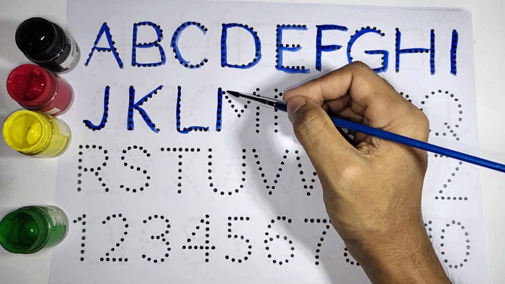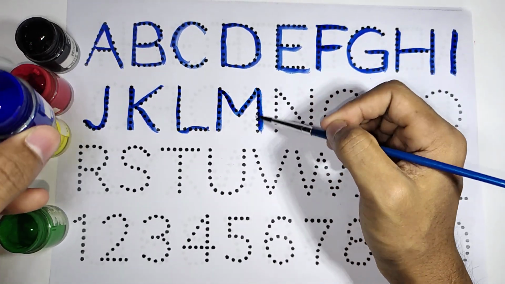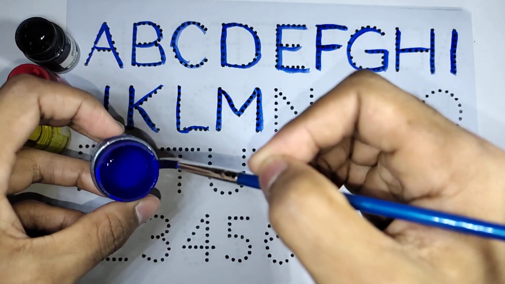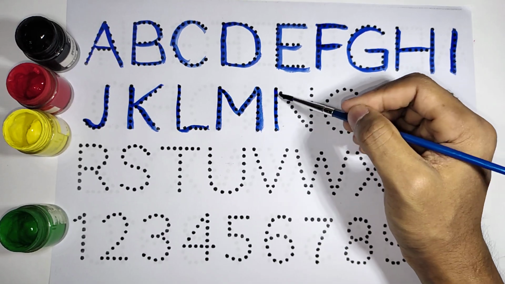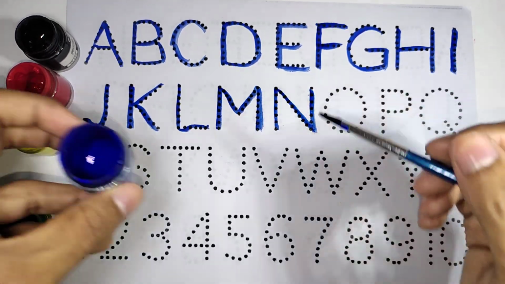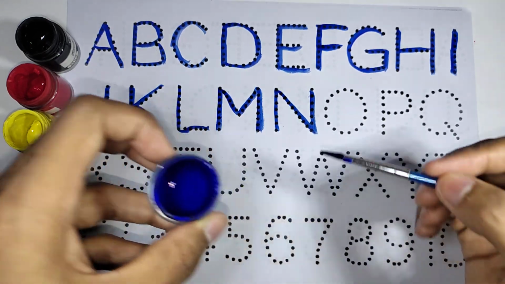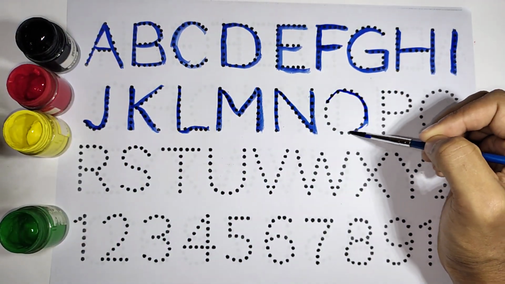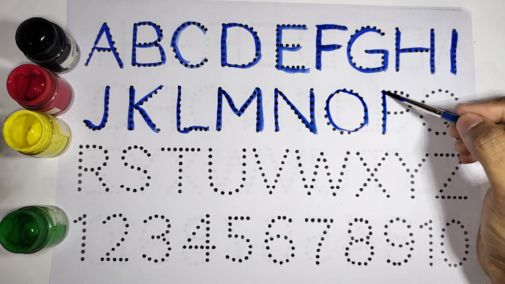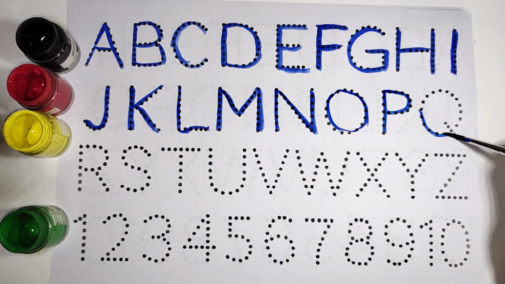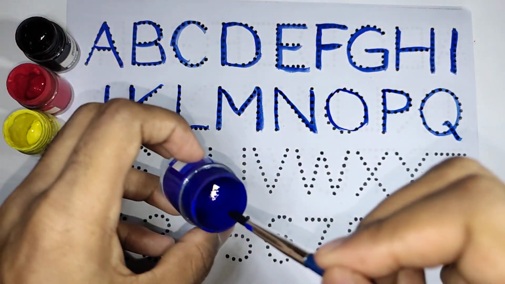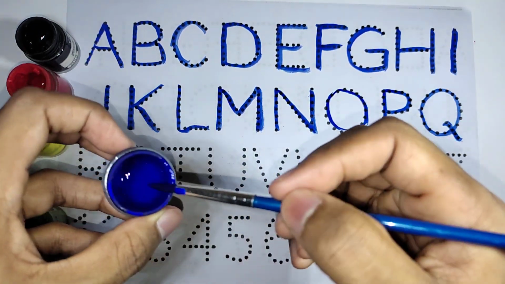And now we draw M. The next one is N. Now we draw O. O for orange. The next one is P. Now we draw the letter of Q. The next one is R. R for rose, R for rice.